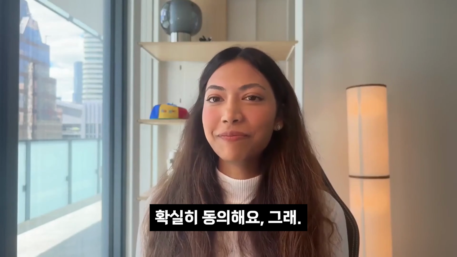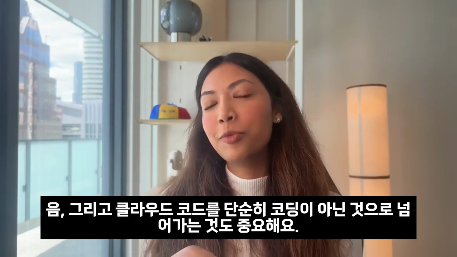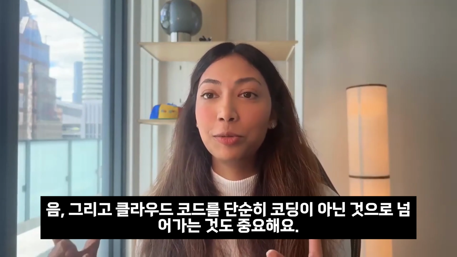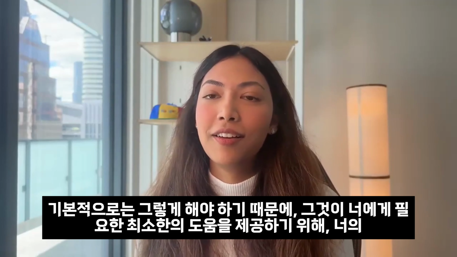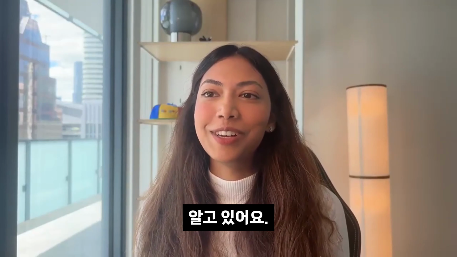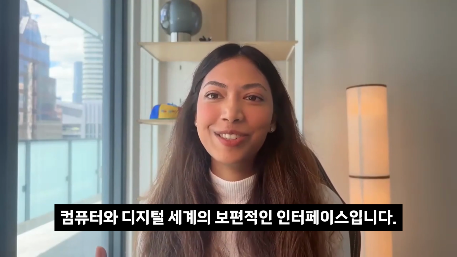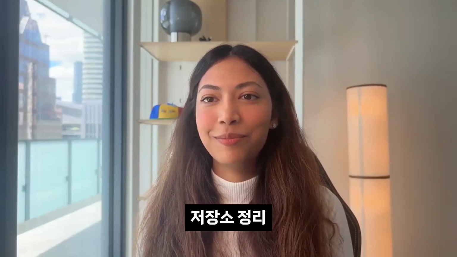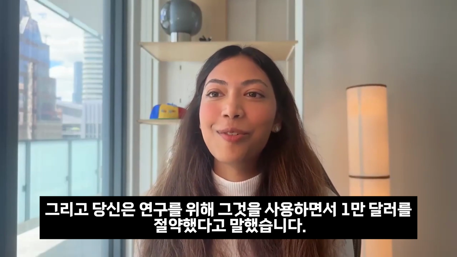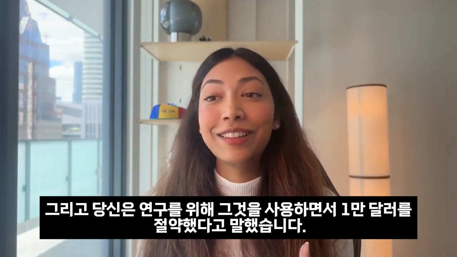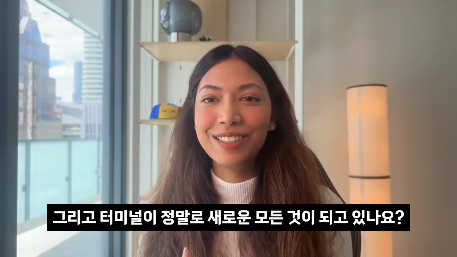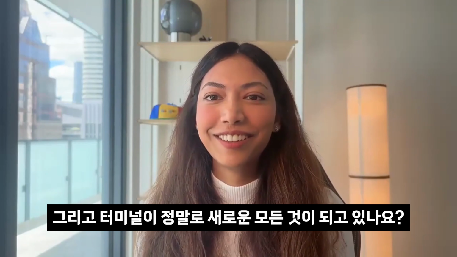Agreed, yeah. And moving on from Claude Code as just a coding tool, YK, you've said it's the universal interface to your computer and the digital world. You use it for video editing, data analysis, storage cleanup, research, writing, etc. And you said you even saved $10,000 using it for research. Can you unpack that? And is the terminal really becoming the new everything?